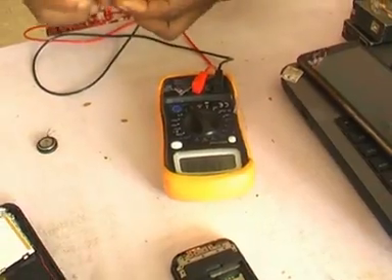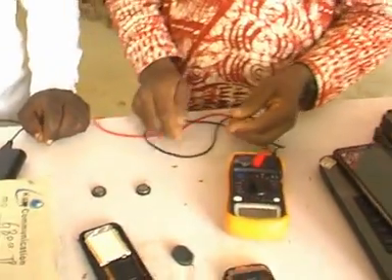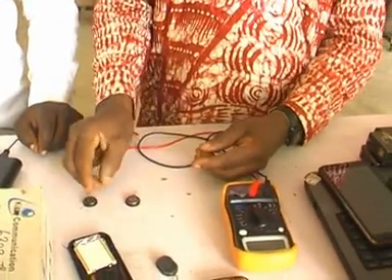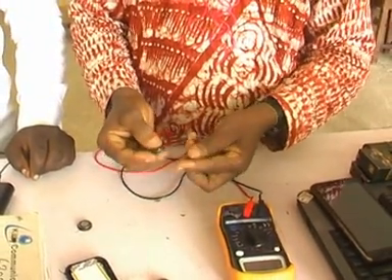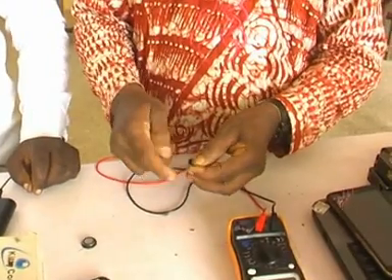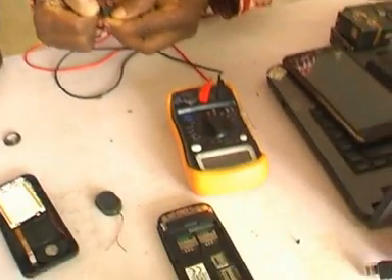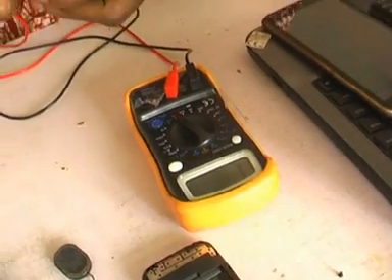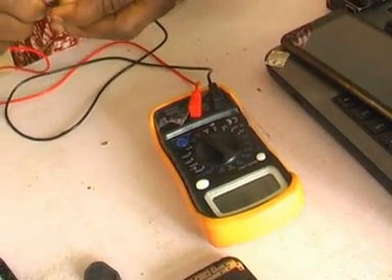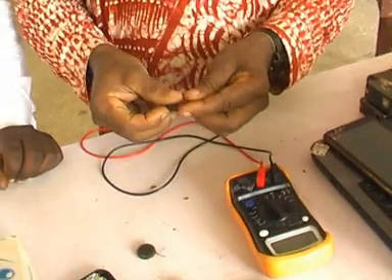So it will read. Now, when the speaker is not good, it won't read at all. Like this one, that means this one is not good. Even when you change the prod, it won't read. The same thing with this one too.